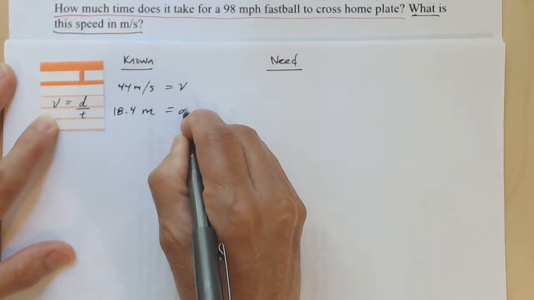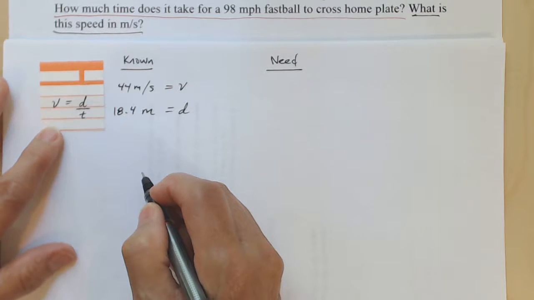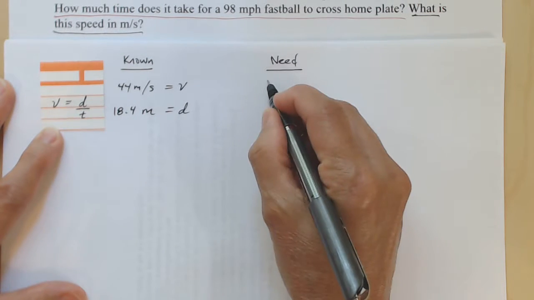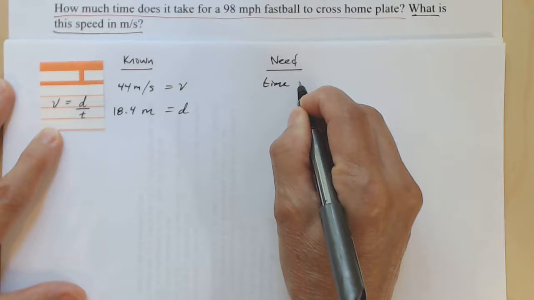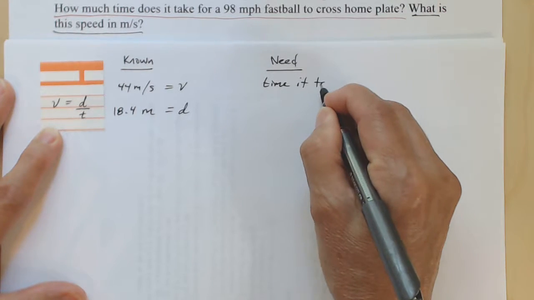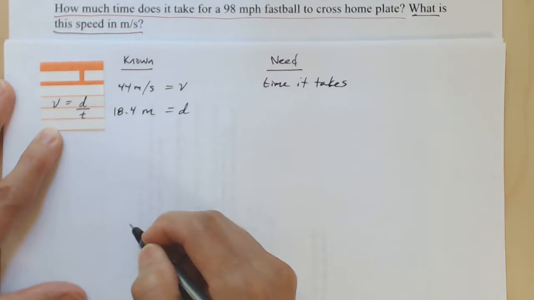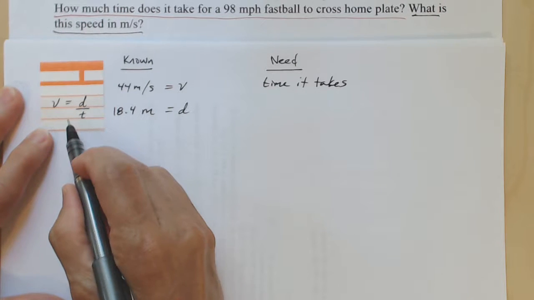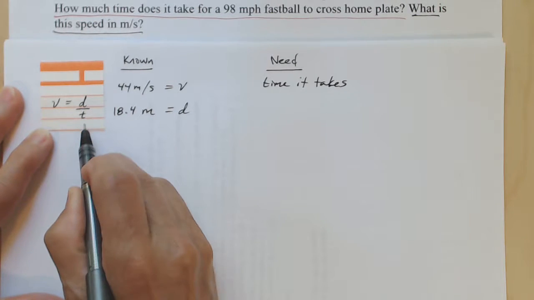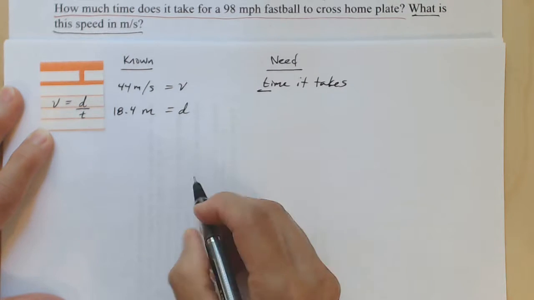That is the distance that the baseball travels, and we're asked to find the time it takes to travel that distance. So what we'll need to do is use our speed equals distance divided by time equation and solve it for the variable that we need, which is t.